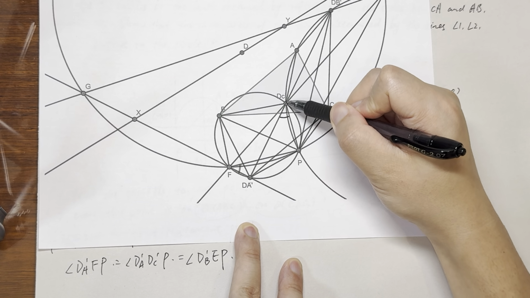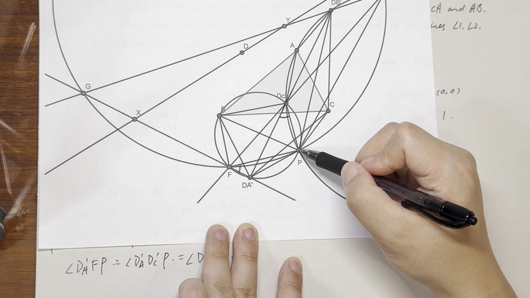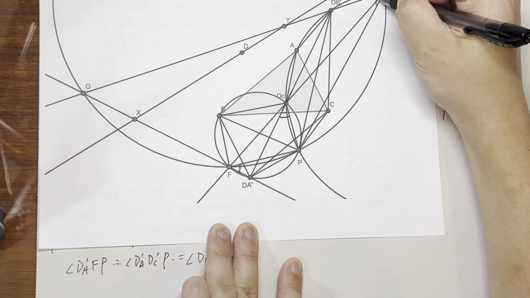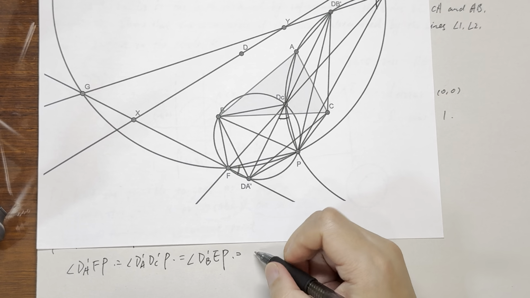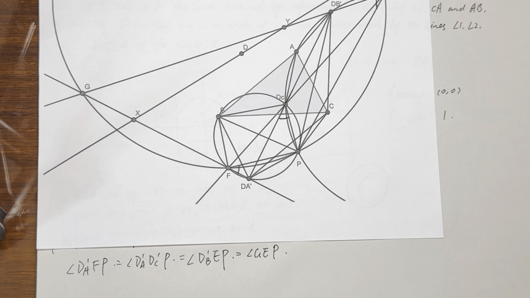And because EDB'DC'P are cyclic, this angle equals this angle, which is angle GEP. Right?